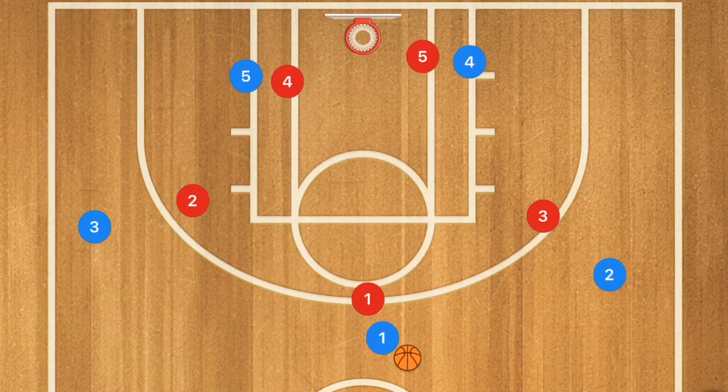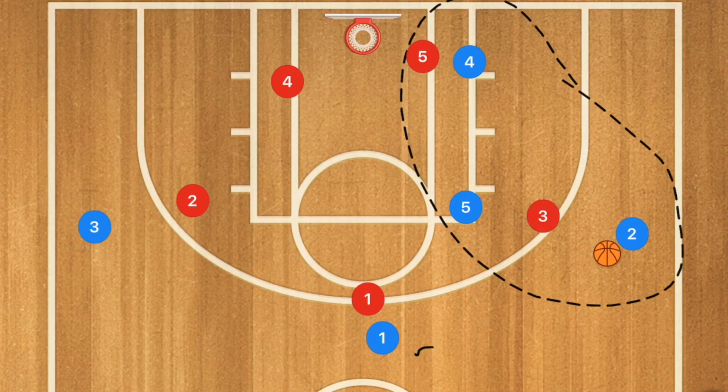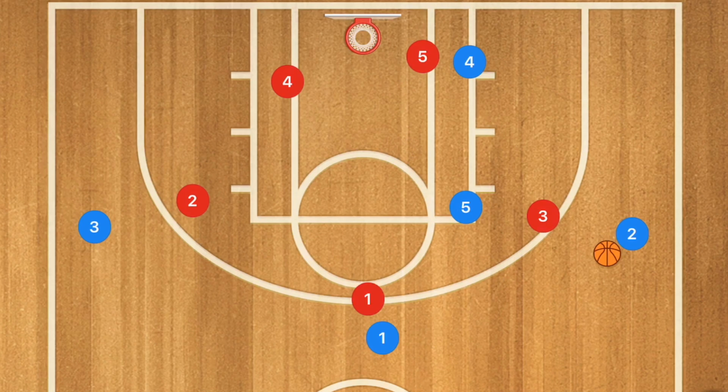You can also be running a 3-out, 2-in overload offense, and overloading a side is also another way that you can beat a 3-2 zone defense. So to overload the side, you would have player 1 pass down to player 2, and you would have player 5 come to the high post. Now this is overloading a side. However, personally, I basically super overload the side whenever I see a zone, no matter what zone I'm playing against. And that's to do this.